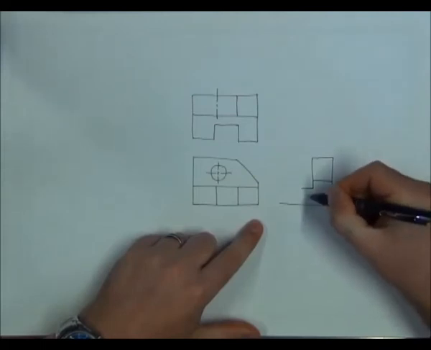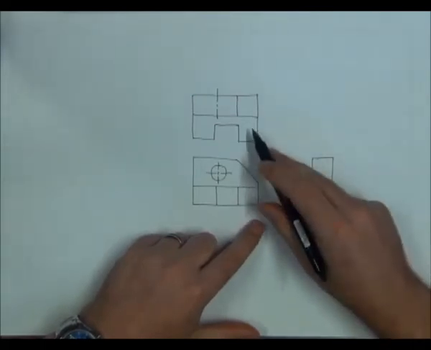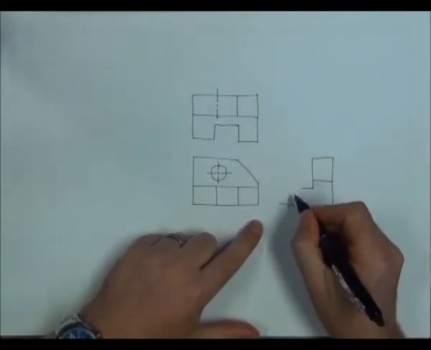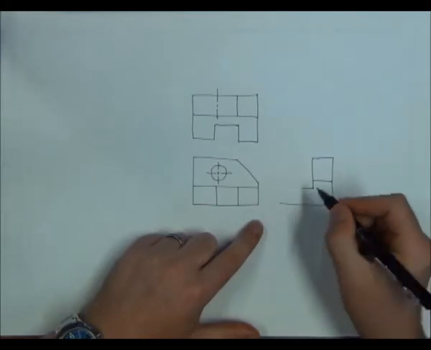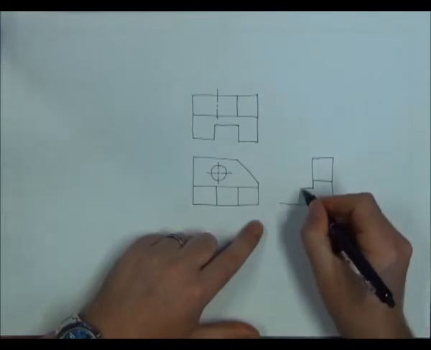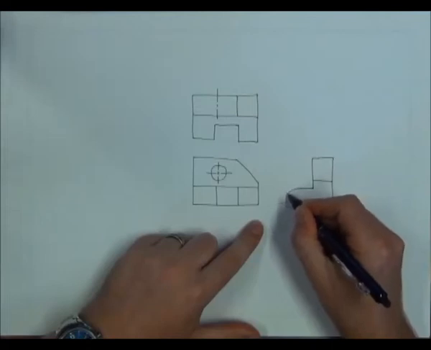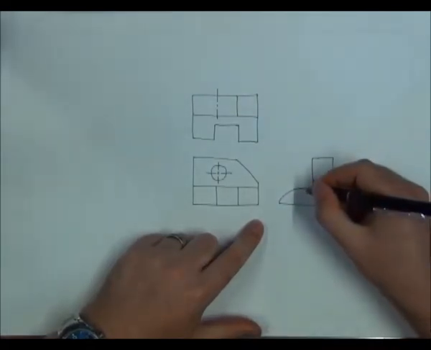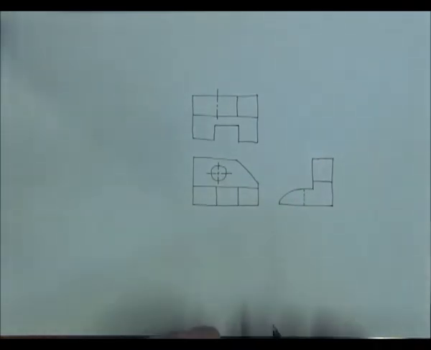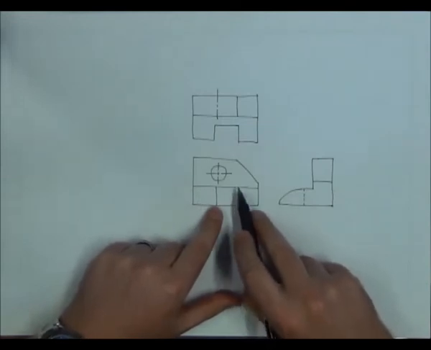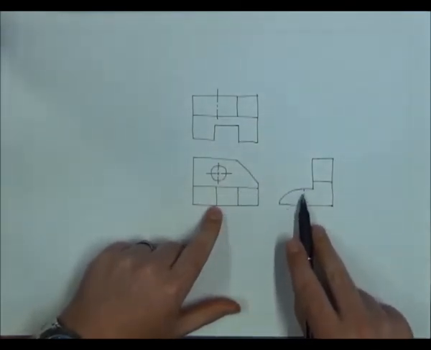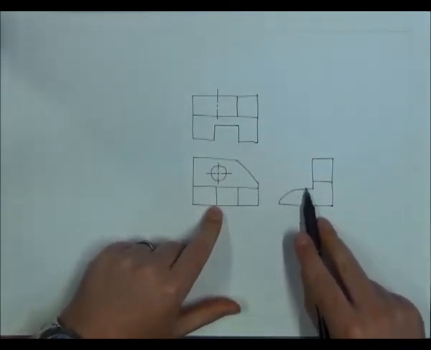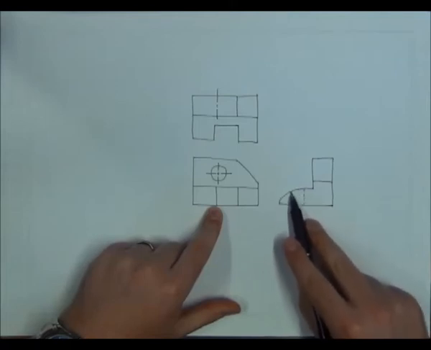Okay, so all of this I can gather from this information, but this view could have had that shape to it. By looking at the main view and the top view, there was no way for me to see that this plane has some other weird profile to it.